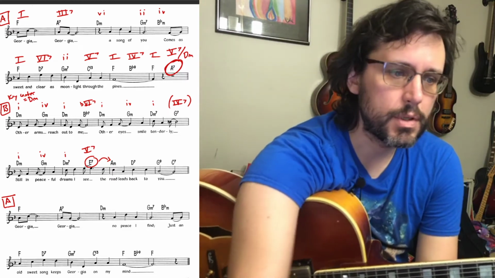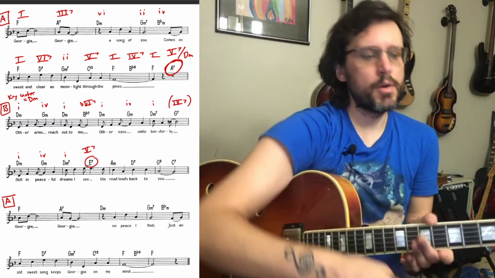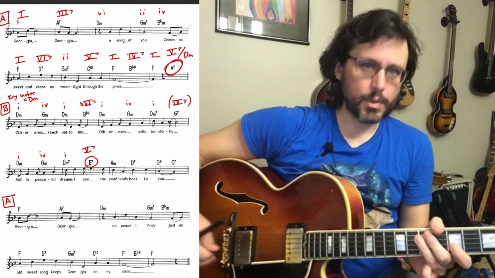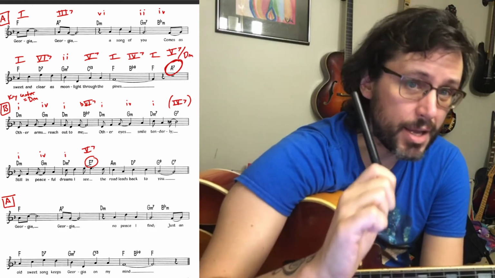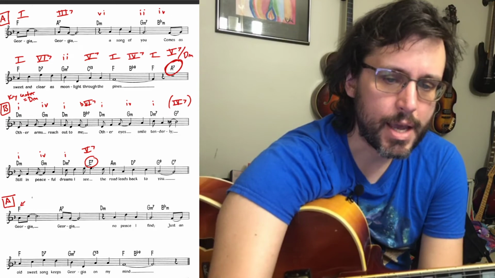Let me erase some of this. So this 5-7 is taking us to A minor. E7 to A minor just makes sense. E7 is the 5 of A minor, but A minor is the 3 of F.